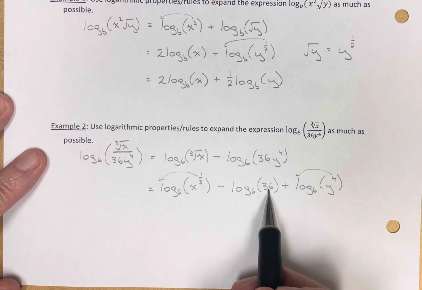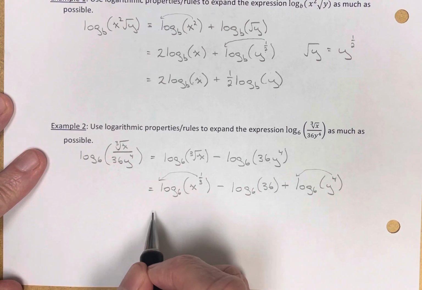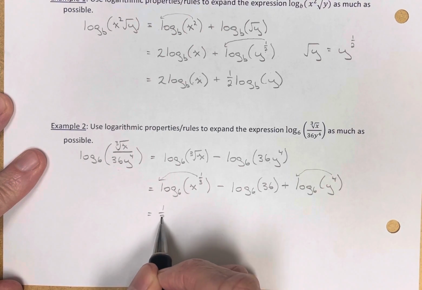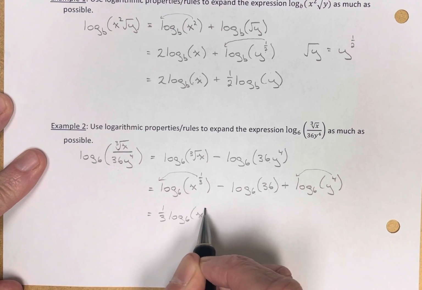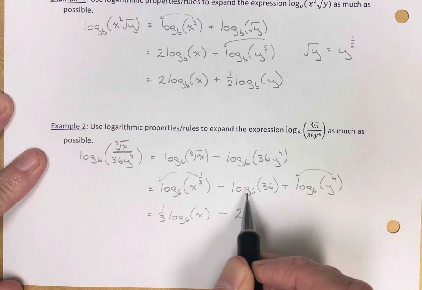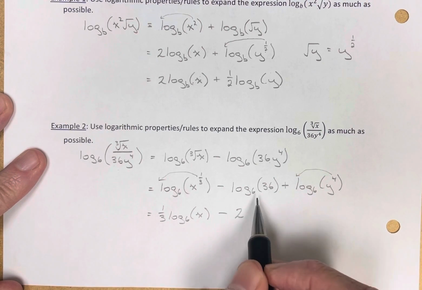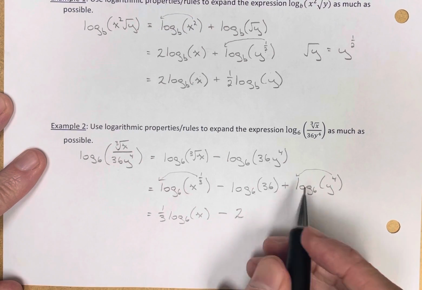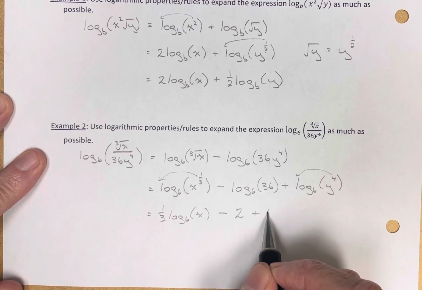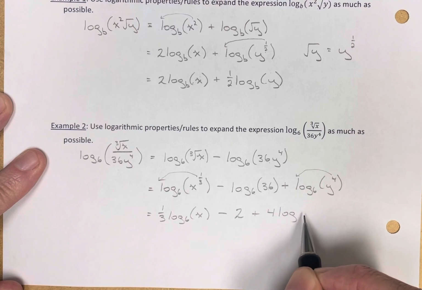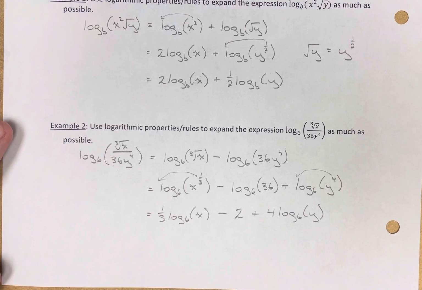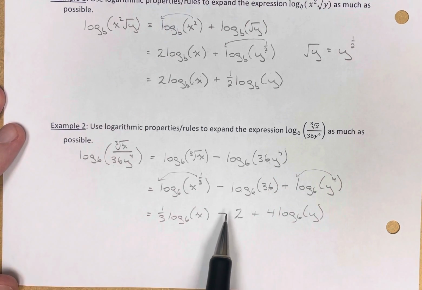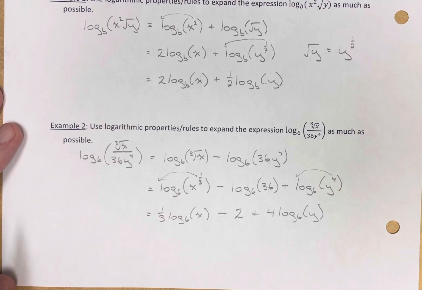6 squared is 36, so this is 2. So I can rewrite this as 1/3 times the log base 6 of x minus 2. Log base 6 of 36 is 2 because 6 to the second power is 36. And then plus 4 times the log base 6 of y. Now that is fully expanded. Sum, difference, multiples, and simplified of logarithms.